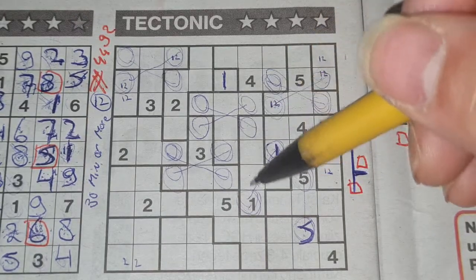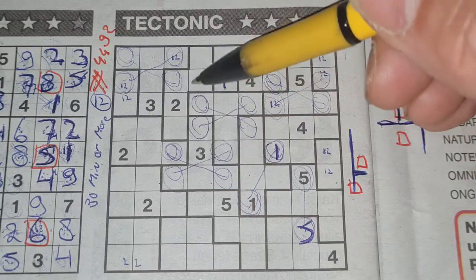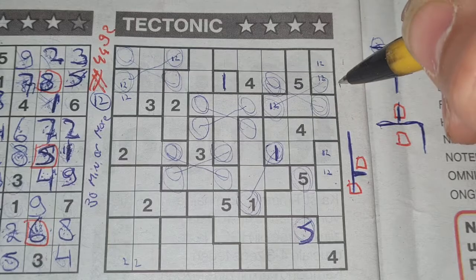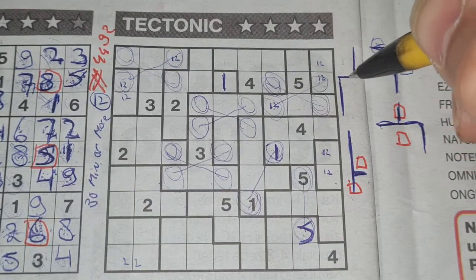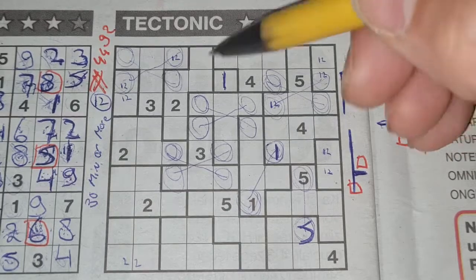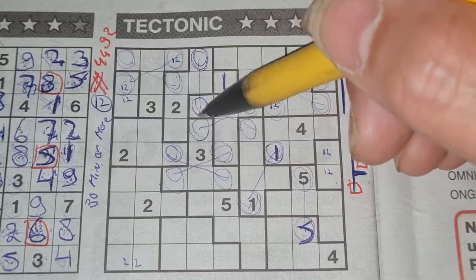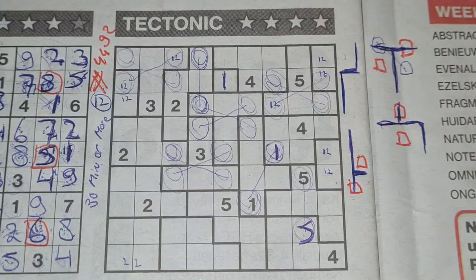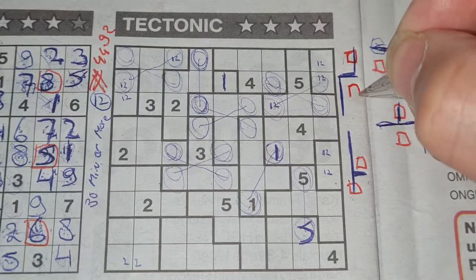Only one shape of this kind in this puzzle. Then the following shape, how about this shape? Let me draw this here. When you see this kind of shape, remember that this box has the same number as that box. Alright, so this box has the same number as that box.